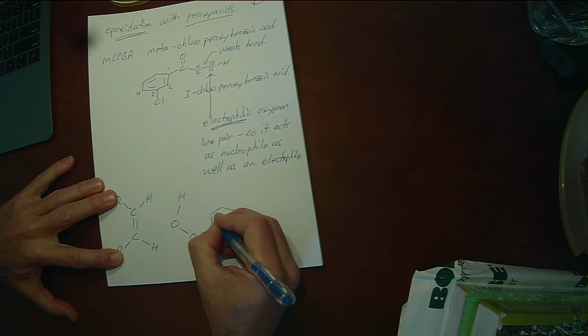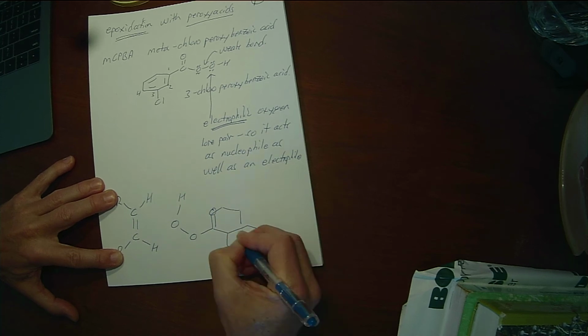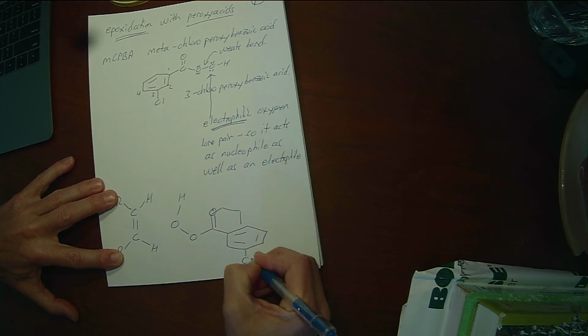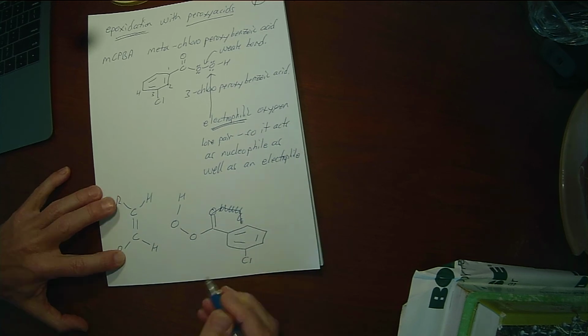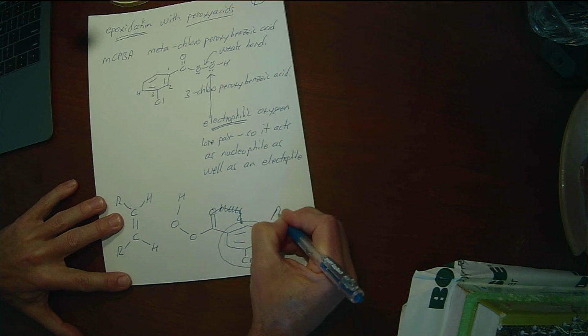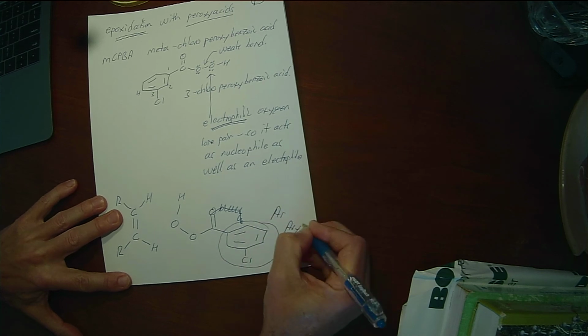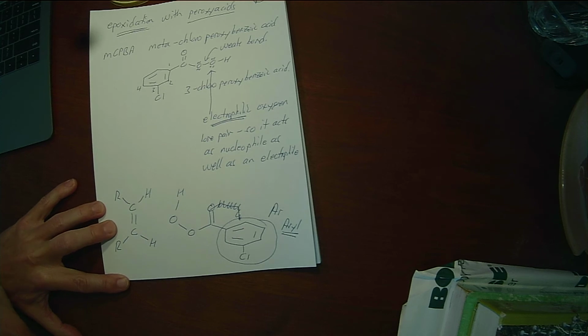Oops, we have our carbonyl group too, which I didn't draw. And then we have our benzene ring with the chlorine on it. This back part is just sitting there. You could actually call it Ar if you wanted to. Ar stands for aryl, and that means a benzene ring with something else attached to it.